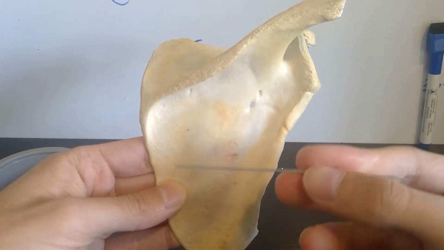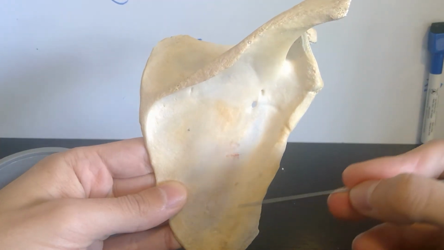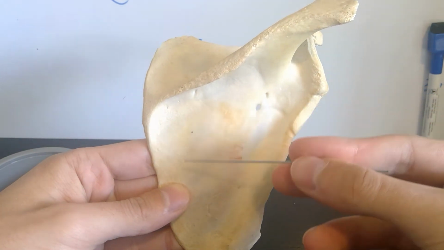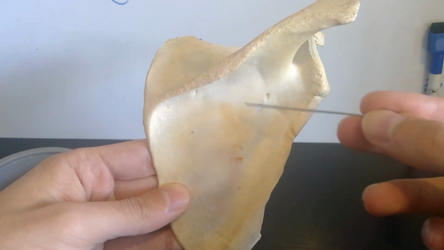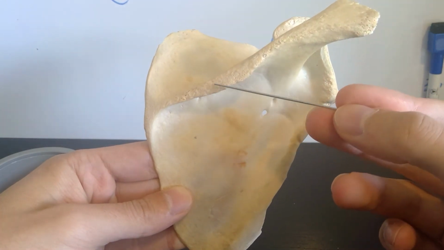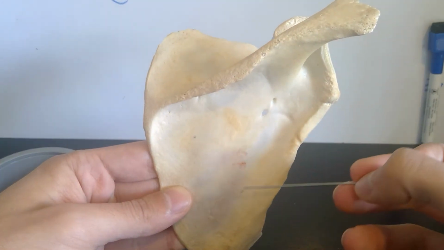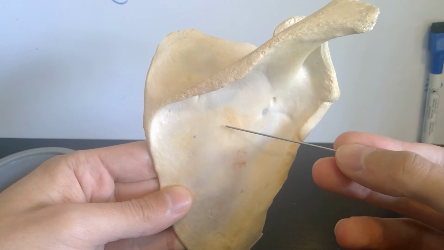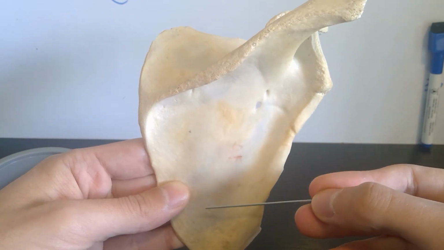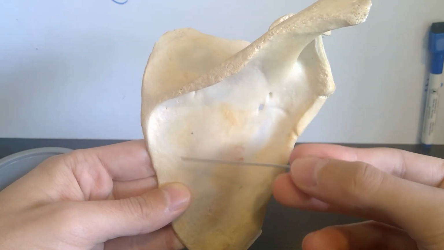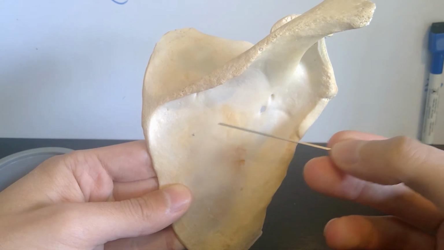And then we have the infraspinous fossa, which I'm tracing with my pointer here, which is the same kind of reasoning. Infra means below, spine is here, so the infraspinous fossa, which is conveniently named because the infraspinatus will occupy this fossa. So don't mix these up, they're not too hard.